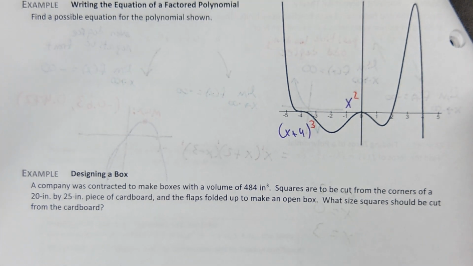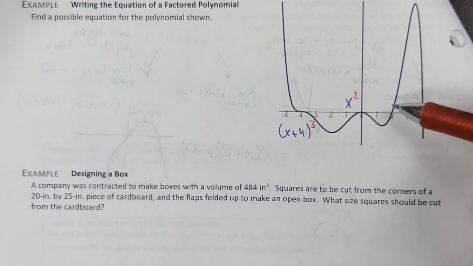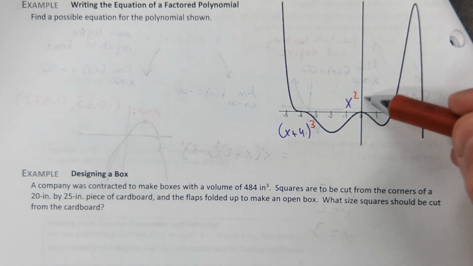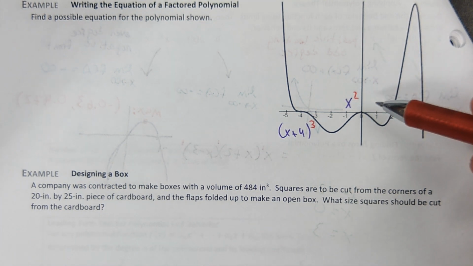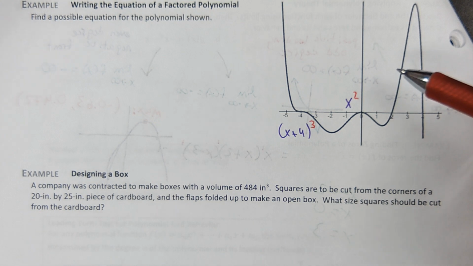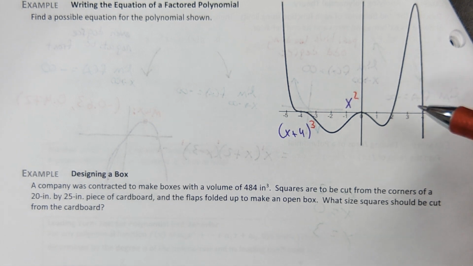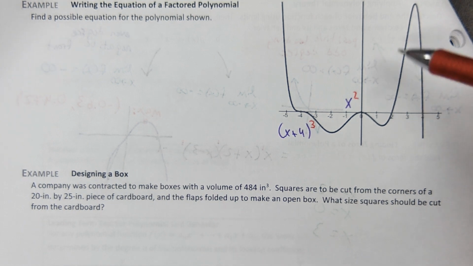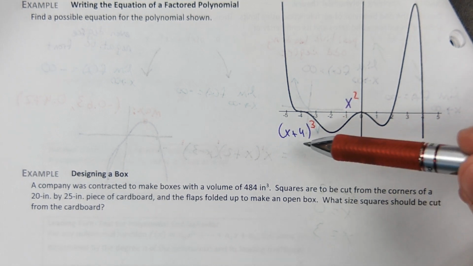Don't say negative x squared, because we don't know if it's a negative number on the front of the whole polynomial or not. What we know is that the graph is behaving like a quadratic, so it has a quadratic power. Don't worry about up and down. The up and down will be determined by the end behavior. The roots themselves, we'll just let them be how they are.